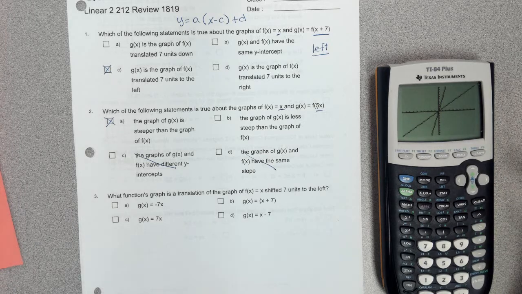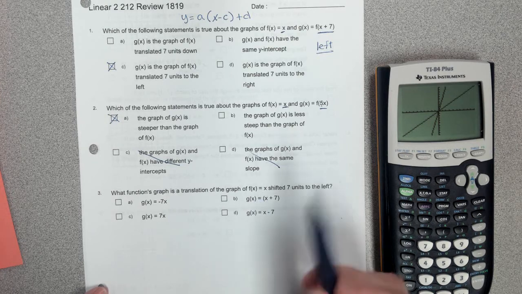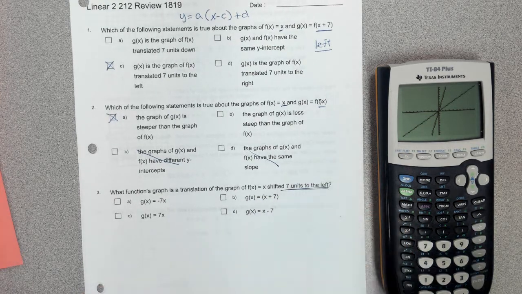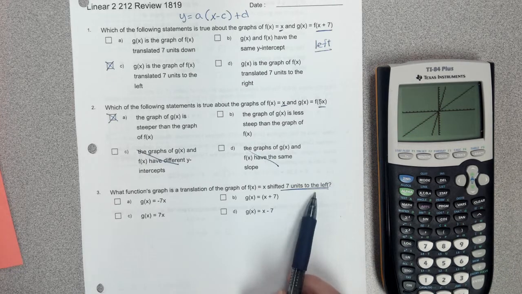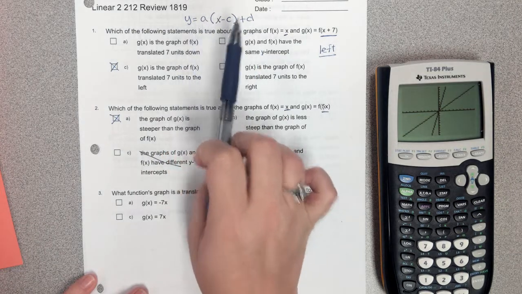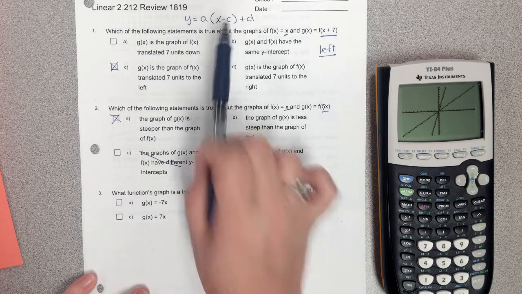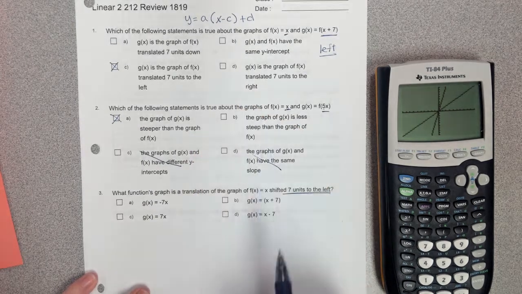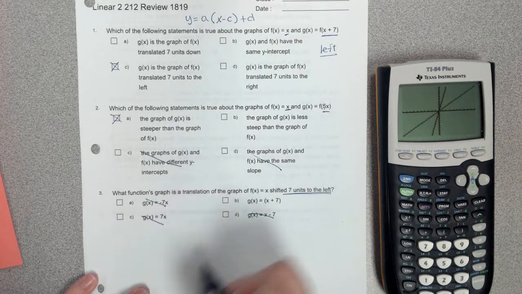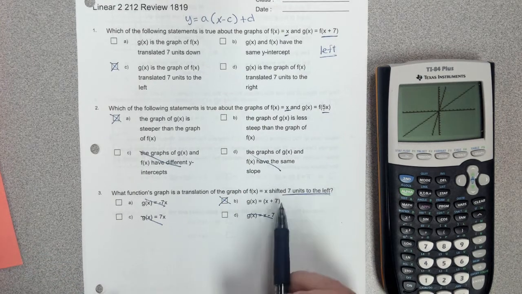Okay? Now our next one, it's asking us which graph is a translation of f of x if we shift 7 units to the left. Now this one, our calculator is not going to be able to help us out too much. But what we can do is go back to our top equation up here and say, hey, what letter corresponds to left? And we know that's C. Well, C is inside my parentheses. So my 7 has to be inside of a parentheses. And look what happens. Here's my answer. We don't even have to reference that. If to go left, it has to be positive.